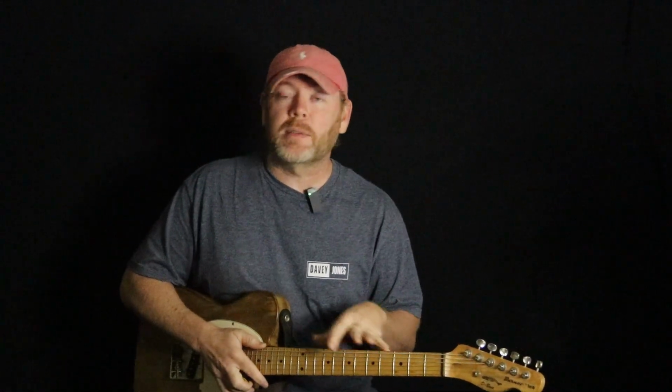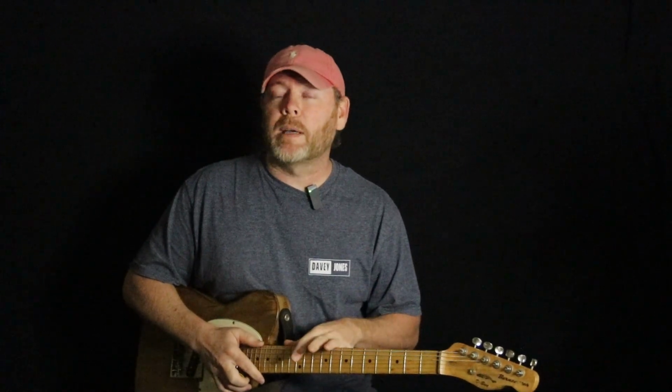I really do hope this helps, and I hope it simplifies modes for you a little bit. Like I said, if you know your major scale and you know your minor scale, you already know two of the modes. The other modes are simply variations, if you want to think of them that way, between the major and the minor scale, or adding that blue note, or a combination of these two scales.